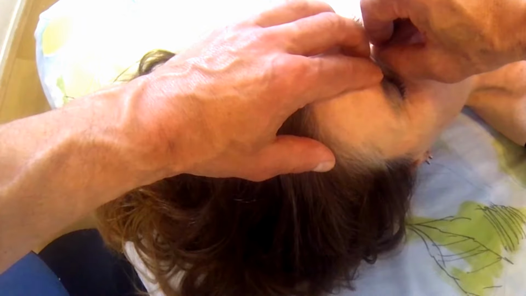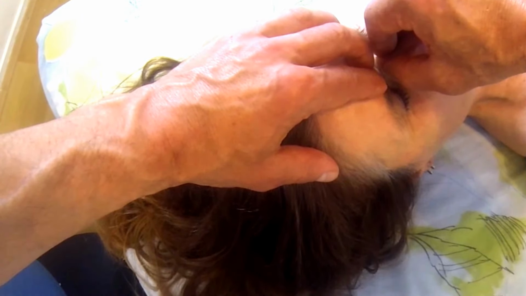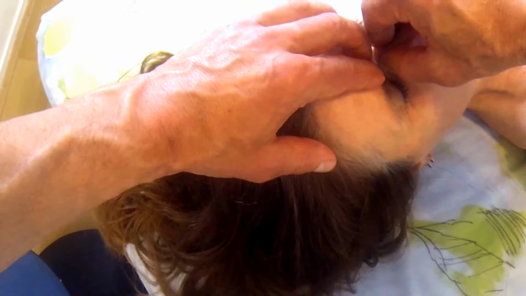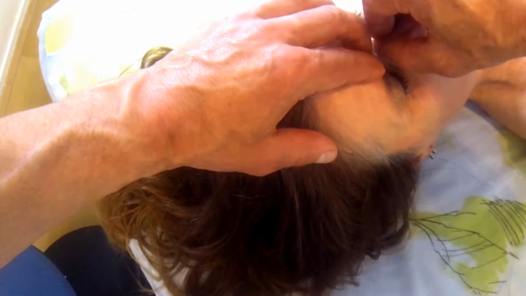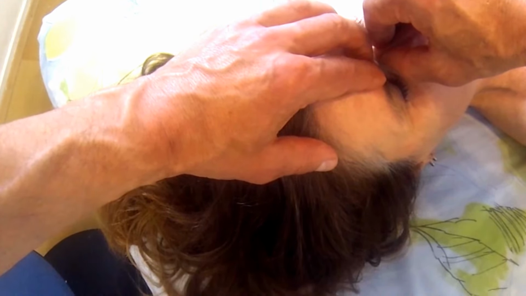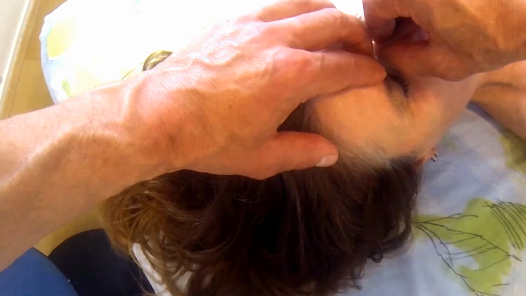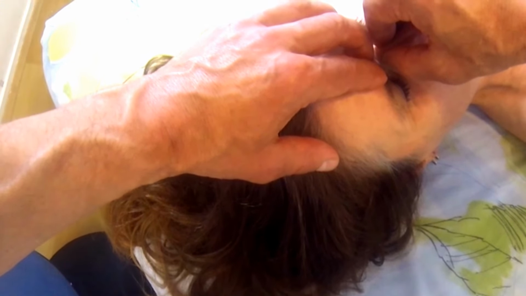I'm helping it to release. So there's a certain amount of pressure that I apply with my right hand, especially on the left side.